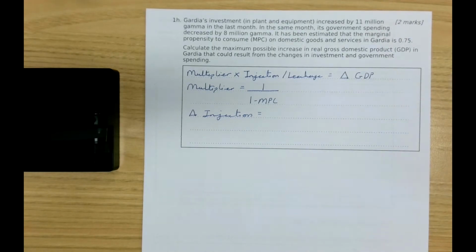It has been estimated that the marginal propensity to consume, the fraction of any extra income which is spent on consumption of domestic goods and services in Guardia, is 0.75. Calculate the maximum possible increase in real gross domestic product in Guardia. So if some of an increase in aggregate demand causes inflation, that is not going to increase real GDP. So what we would want is a perfectly elastic aggregate supply curve, so any increase in aggregate demand only ever causes an increase in real GDP with no increase in the price level, which is inflation.